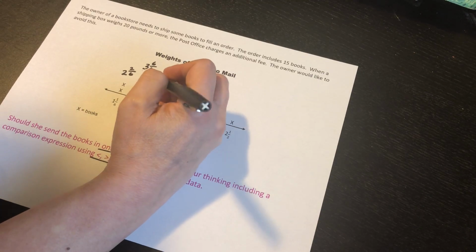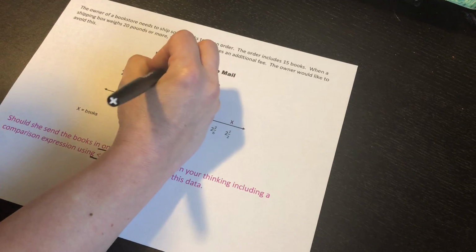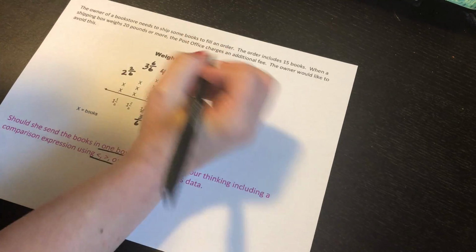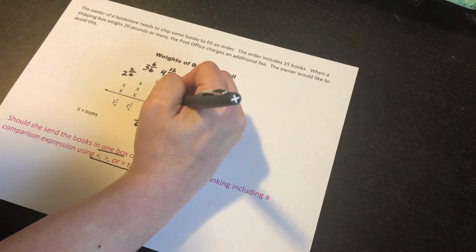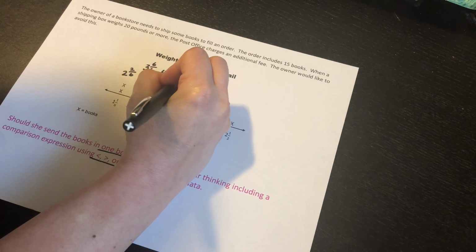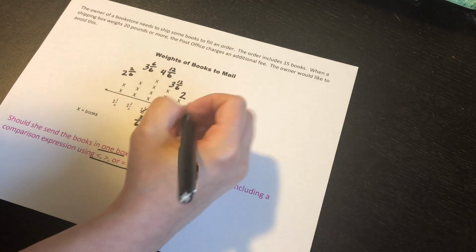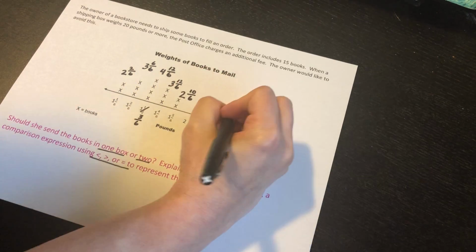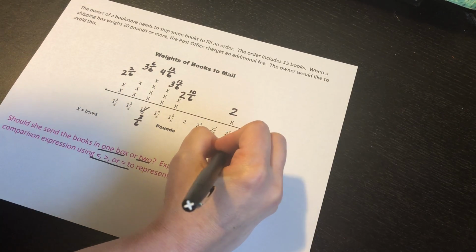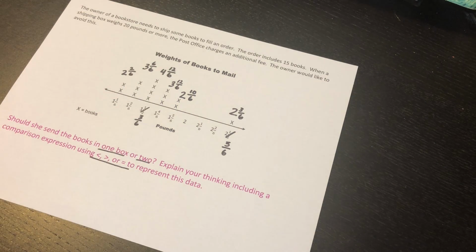So 1, 2, 3, 4 for my whole number, 3, 6, 9, 12 for my numerator. All right, 1, 2, 3, 4, 8, 12, and then 1, 2, and then 5 plus 5 is 10, and then this one book by itself, remember to convert, 2 and 3/6 pounds.